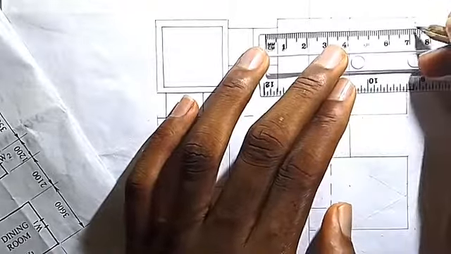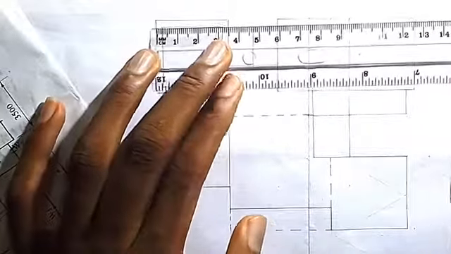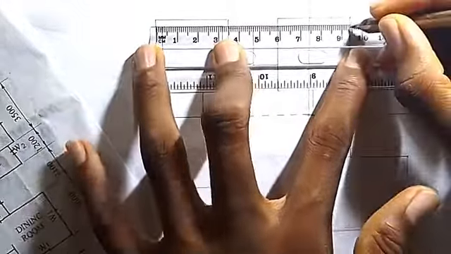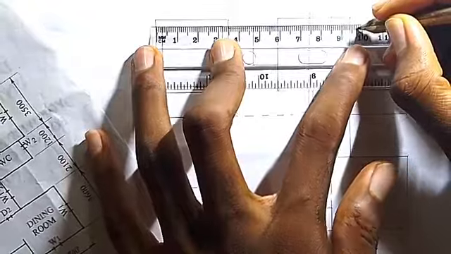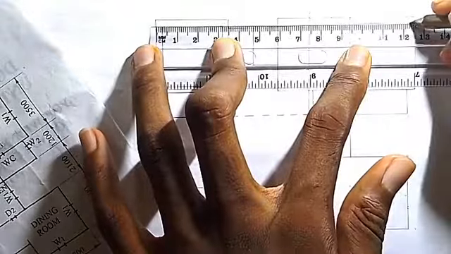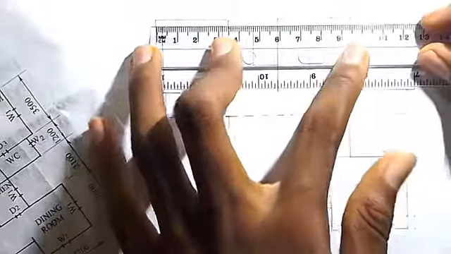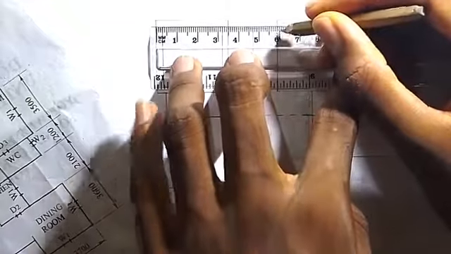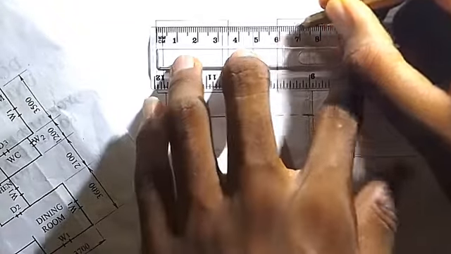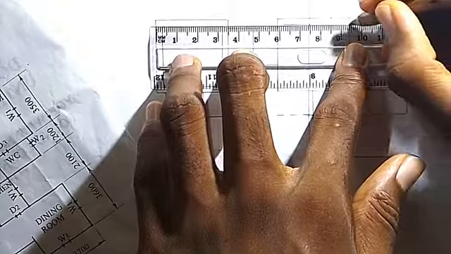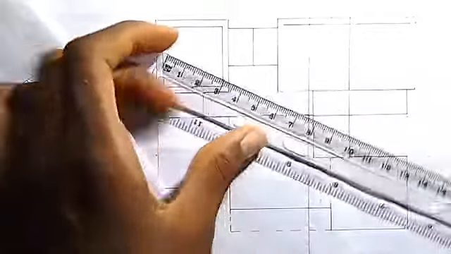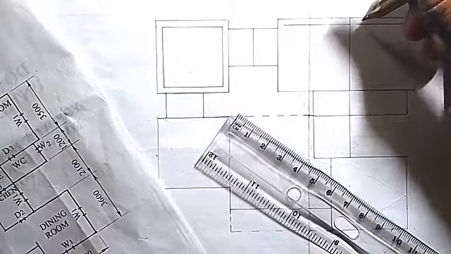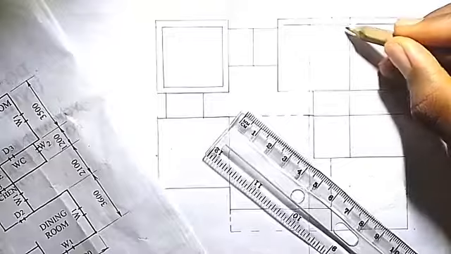So we already have 0.3 here, so we'll just draw. You can mark 0.3 for this one. Then this other one, we mark 0.3 here, join it with this. Good. Now if you take note, I marked 0.3 only in this part, but I did not mark for this other part here.